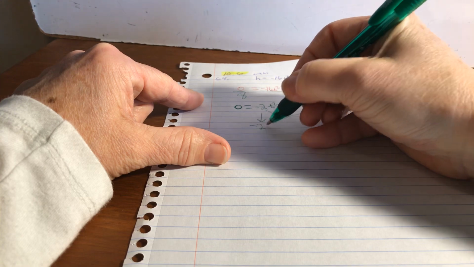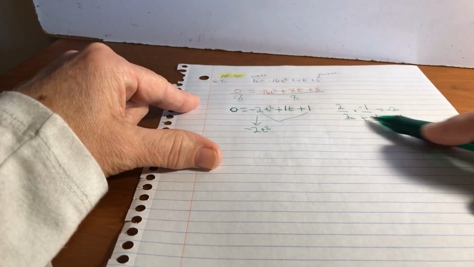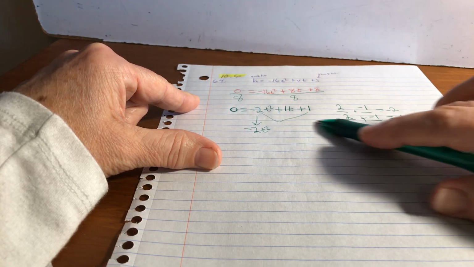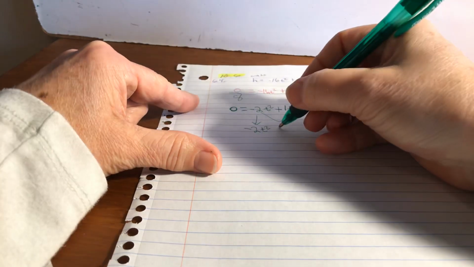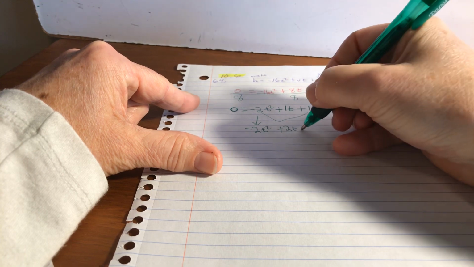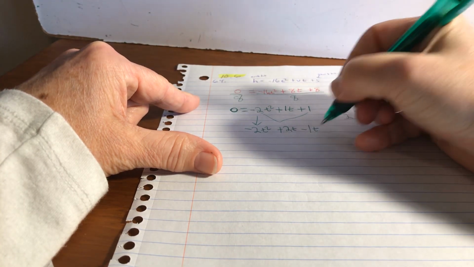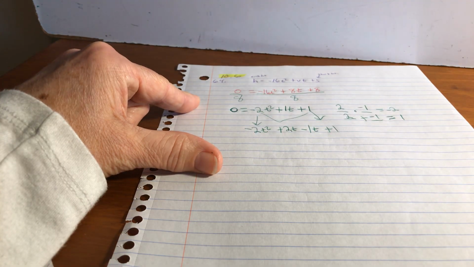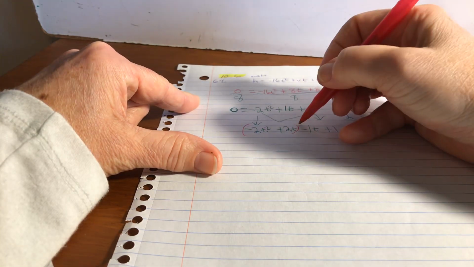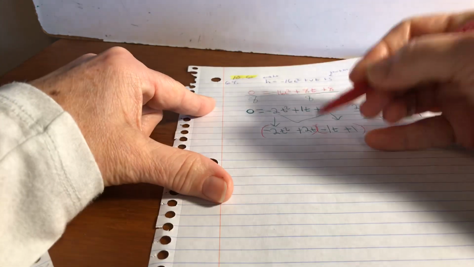You rewrite the first term, negative 2t squared. Your two numbers right here go in the middle, but you have to have a t on them because they add together to make this. So plus 2t minus 1t, and then you rewrite the plus 1. You separate the first two from the back two terms.